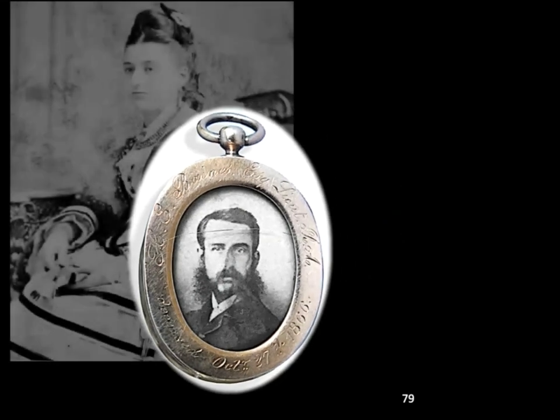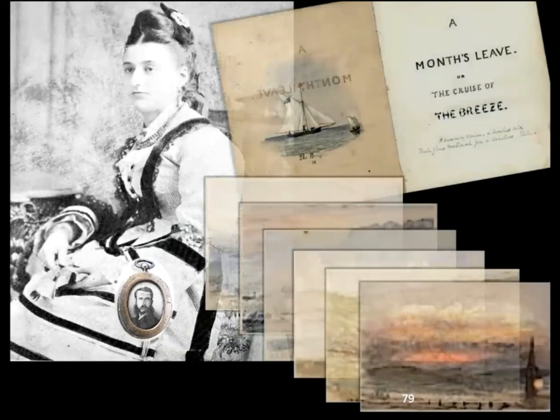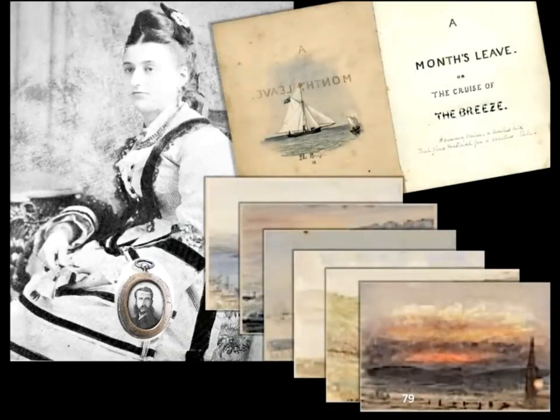This locket was one of the possessions that Isabel Baines brought with her when she came to live in Canada in 1870. It was also at that time that Isabel brought with her many of Henry's paintings and his journal.